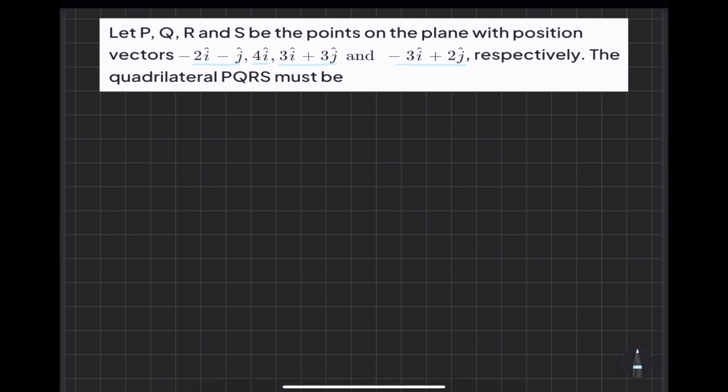O is always the origin. So you can directly find out the coordinates. Suppose that randomly I am considering a quadrilateral. We need to find out the shape of it.